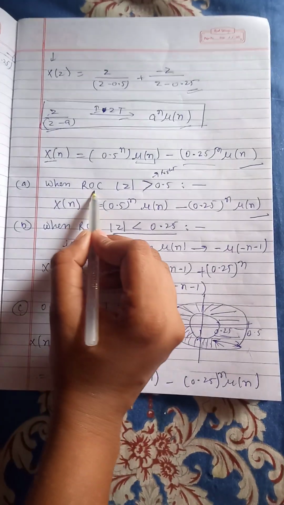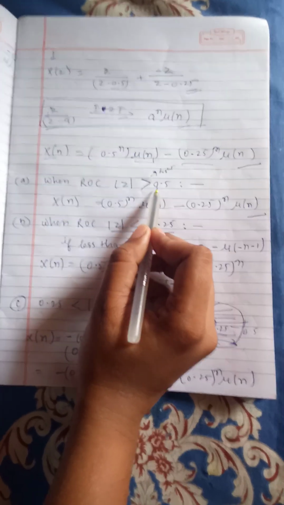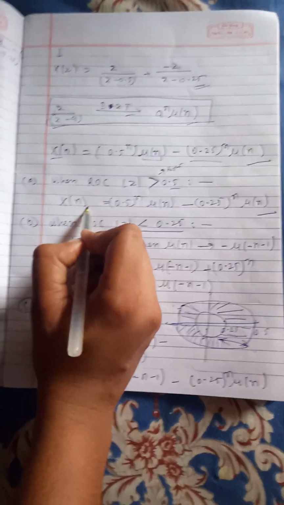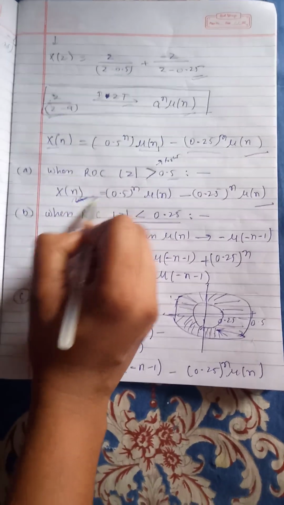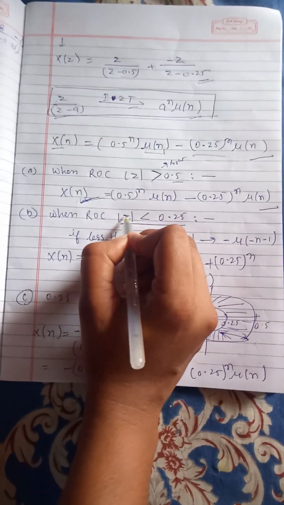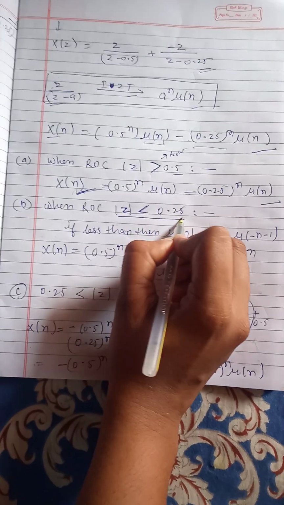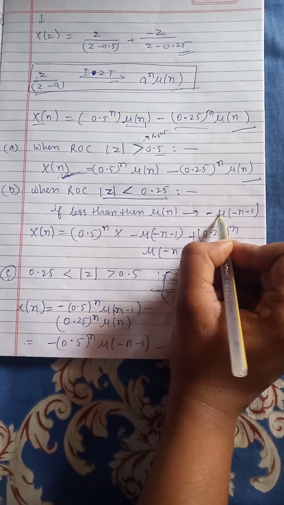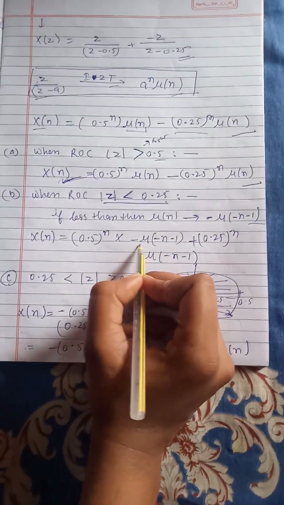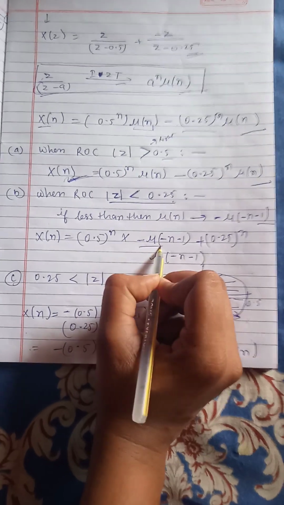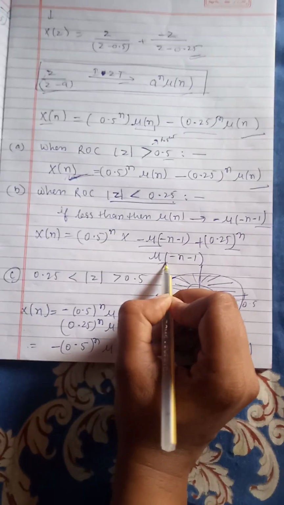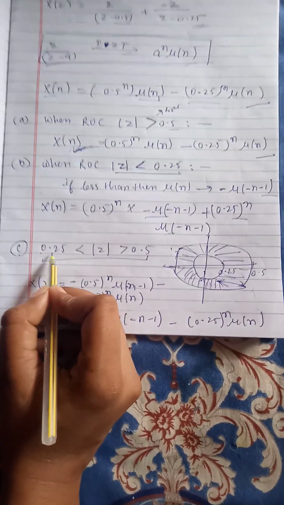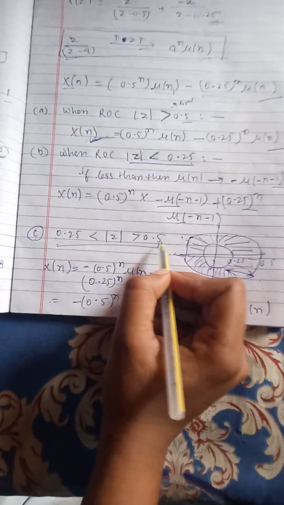And the first is find ROC z greater than 0.5. So it is a right-sided value, so the value of x of n is as well as, and z, the value of z is less than 0.5, we can do some changes like minus u of minus n minus 1 in place of mu of n. So this is z less than 0.25 and this is the ROC value, 0.25 less than z less than 0.5.